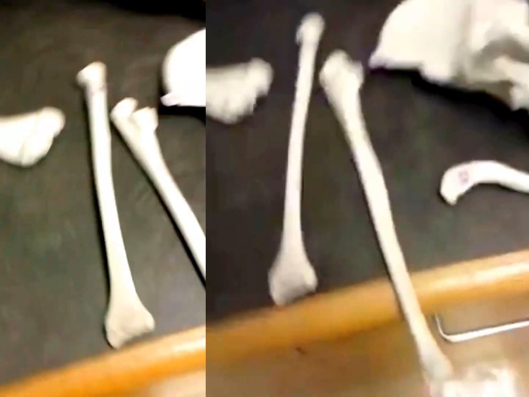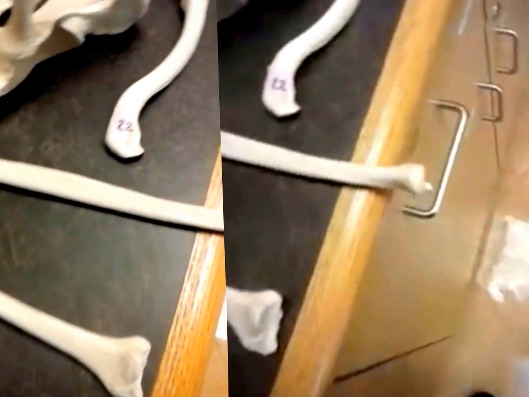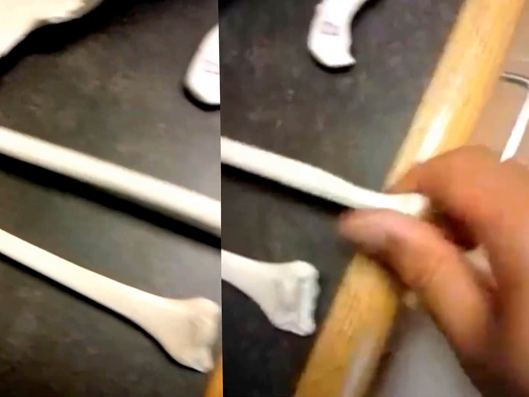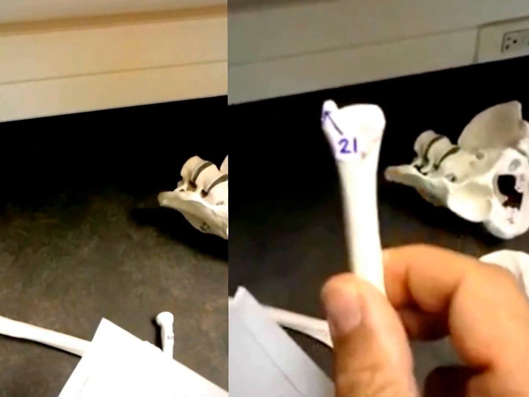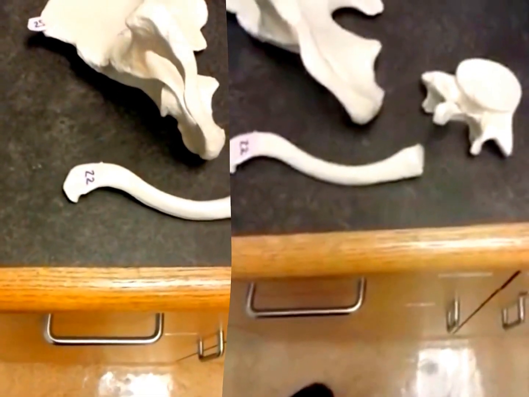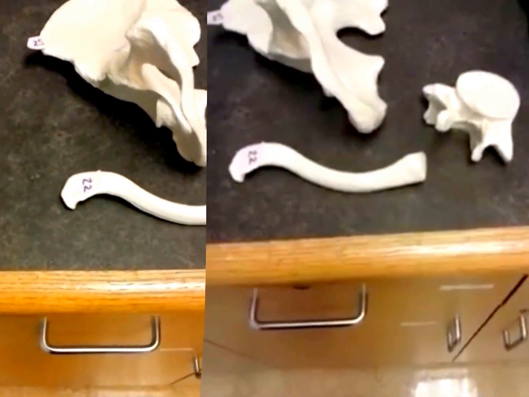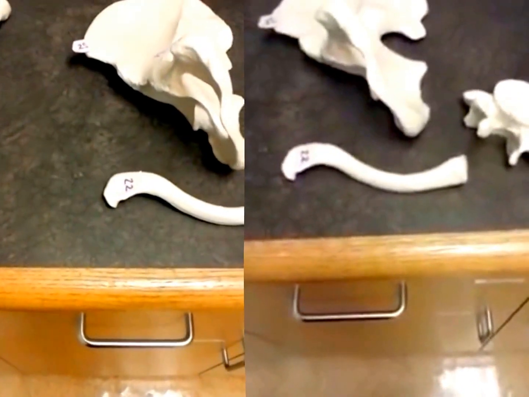There it is, 21. That part sticking out right there is the styloid process of the ulna. True or false? 22, this is the clavicle. True or false? 22 is the clavicle.